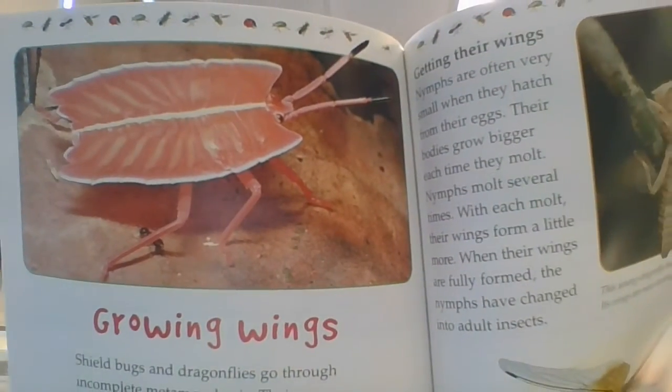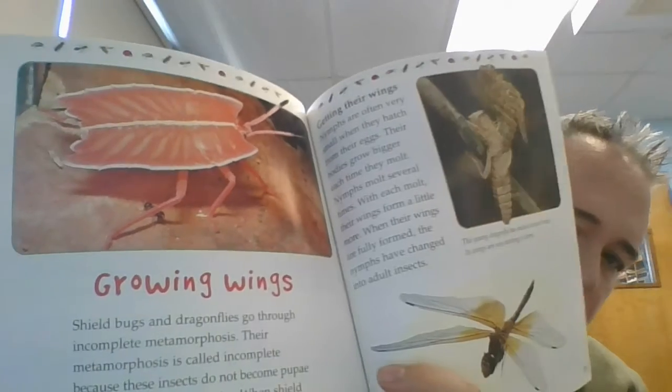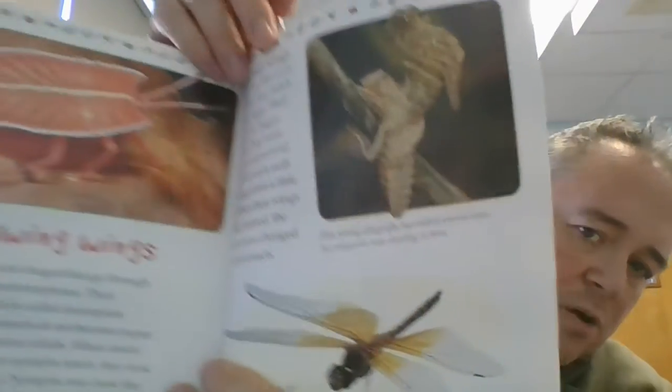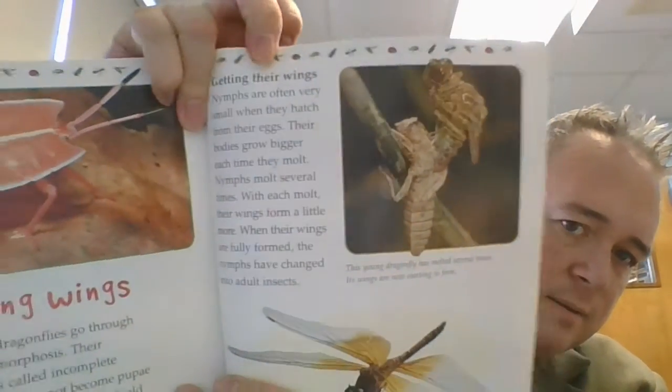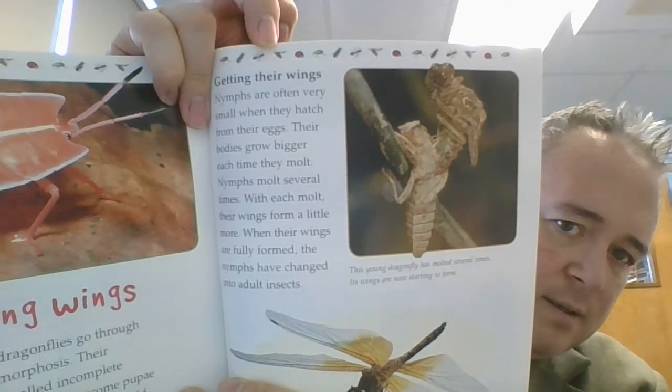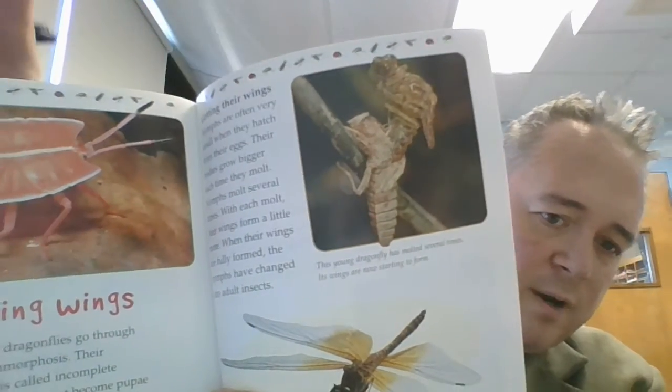What else do we see here? Okay, take a look at this. There's a chapter called Growing Wings. And in that, there's a section here called Getting Their Wings. So there's a part within the part, right? That's something called a subheading, right? So it's like a little chapter inside a big chapter.